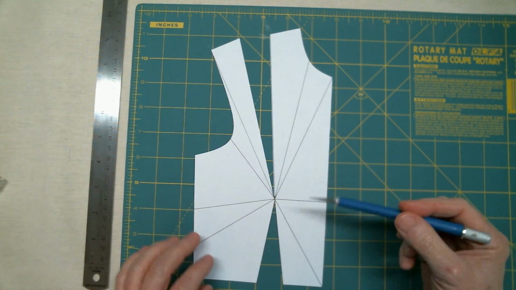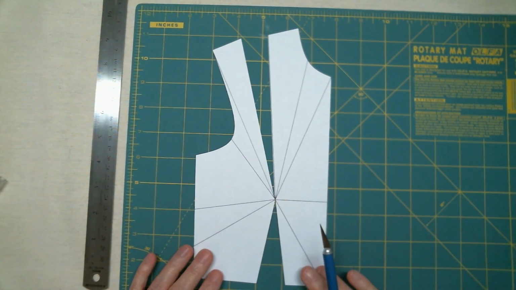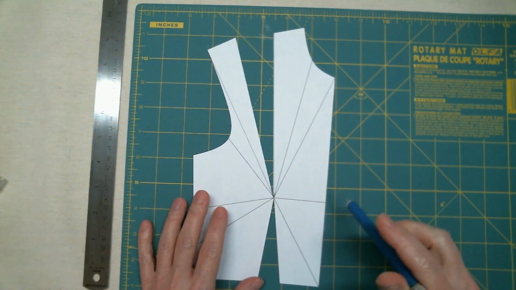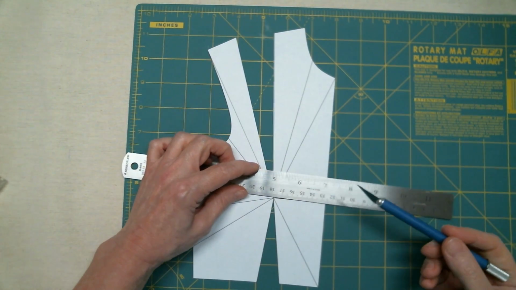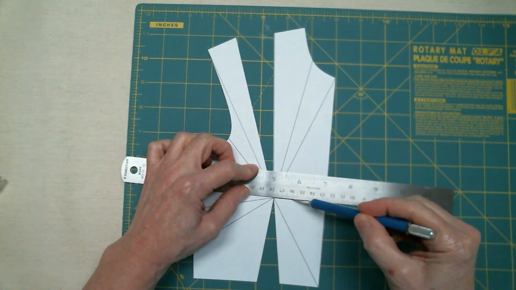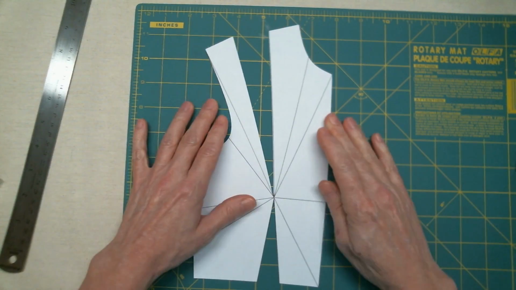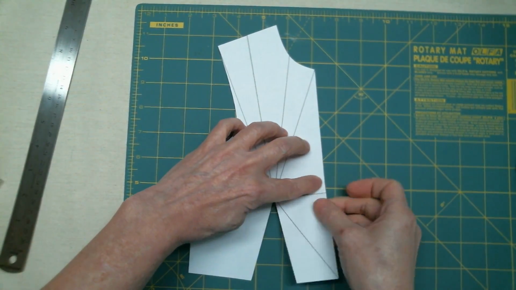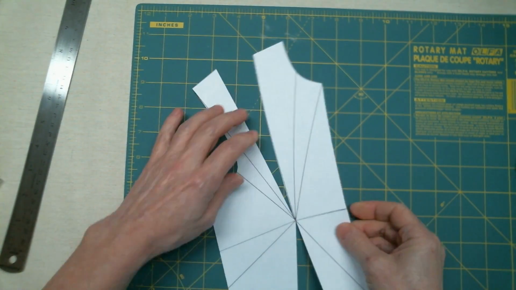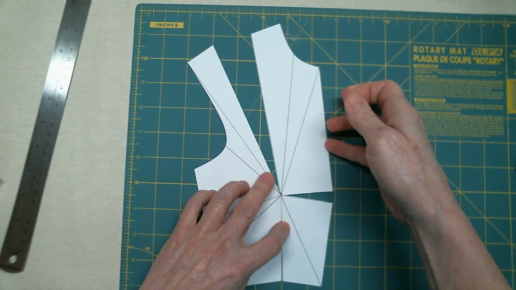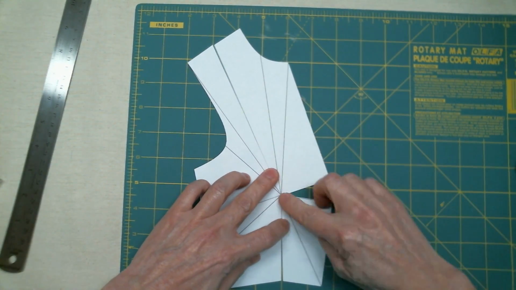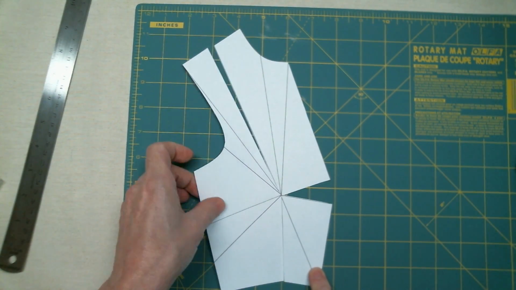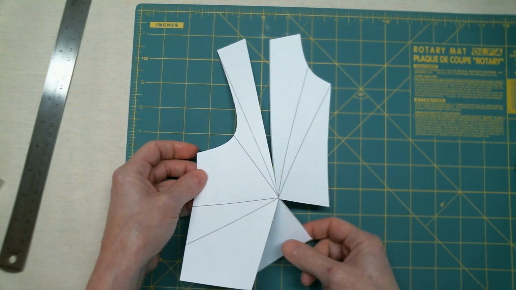location. And you can split the difference, as I've done right here. I've got some of it up and some of it down, or you can just move the entire dart to a new location. So in this case we're going to take this one and move it to the center.